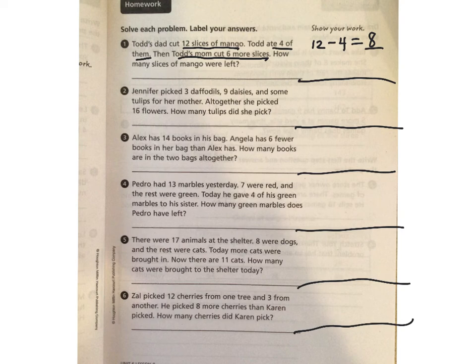And then it says, then Todd's mom cut 6 more slices. Okay, so what do we need to do with that 8? Okay, we had 8. She cut 6 more, so we need to add those on to get our final answer. So even though it seems confusing when you read it, if you just write notes on the side here to help you, it's not going to be that bad. Okay? So you are going to find out how many slices were left at the end.